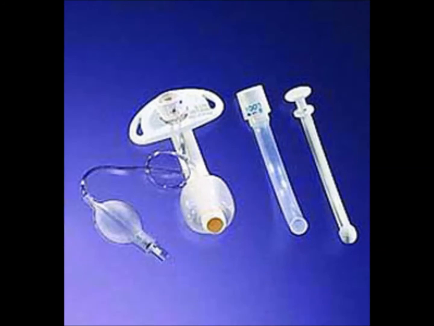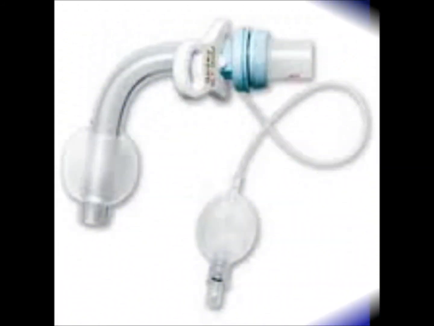Other parts of this tracheostomy tube include the outer cannula, which is the trach tube itself, all the way to the left in the picture, the inner cannula, which is the one in the middle, and the obturator on the right. The inner cannula allows for smooth suctioning. It is disposable in this example and locks into place. The obturator is used for the tracheostomy insertion.